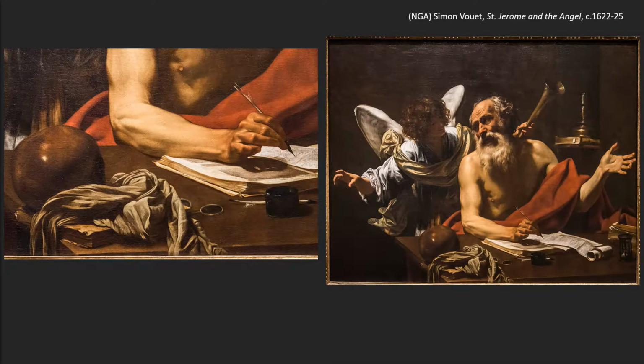Next to the glasses, what's that other thing on the table? The round thing. The big, brown, round thing. Can you tell? Look at the shape of it. It's a skull. And it's looking directly at him. St. Jerome is often shown with a skull.